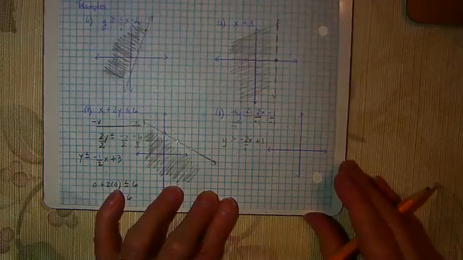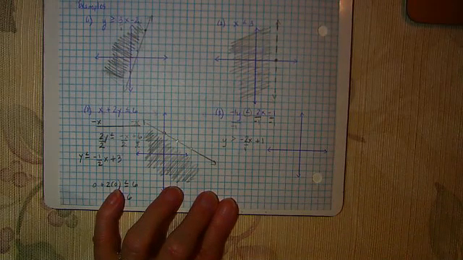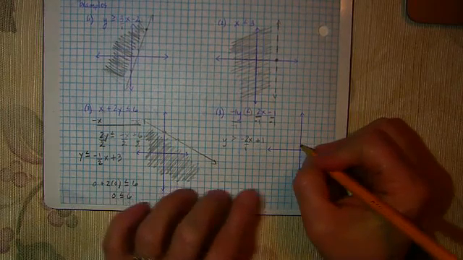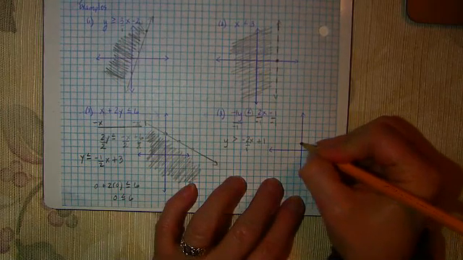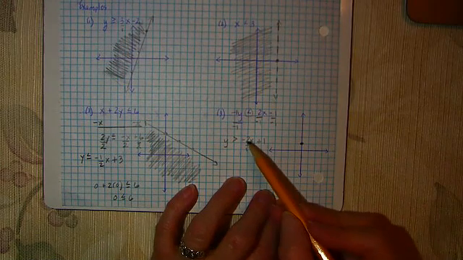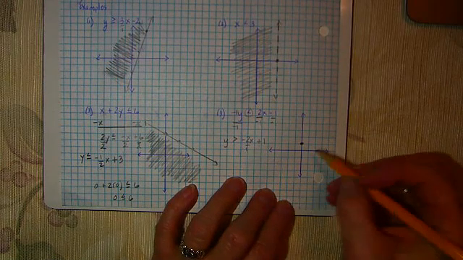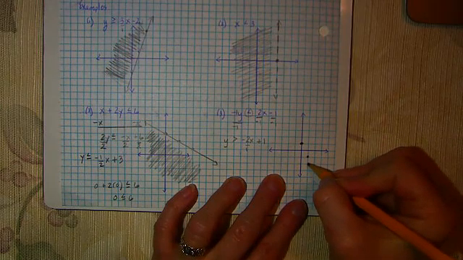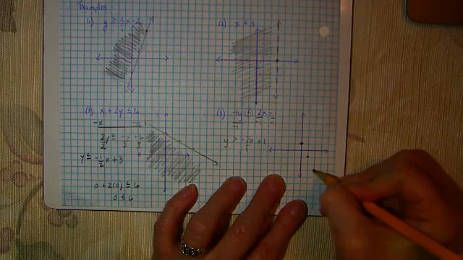All right, so now we are ready to graph. Our y-intercept is 1. Okay, our slope is negative 2 over 1. So down 2 over 1. Down 2 over 1.